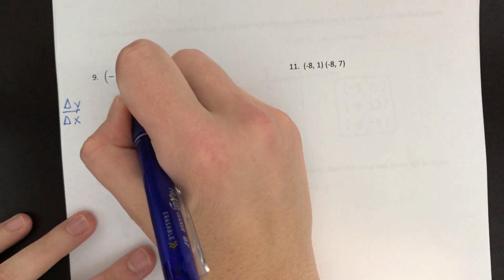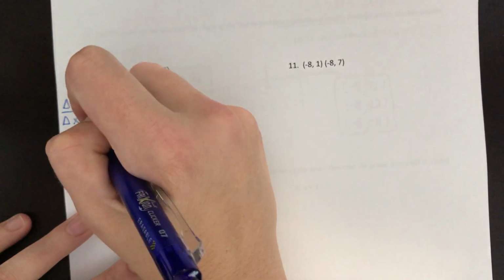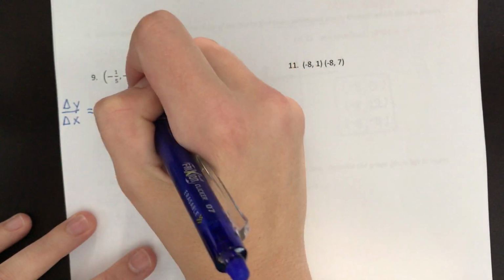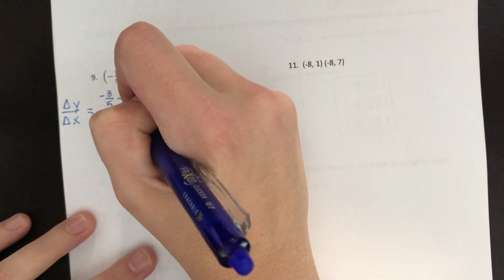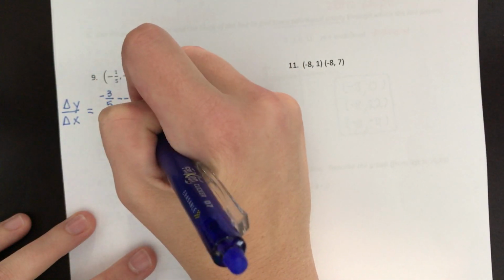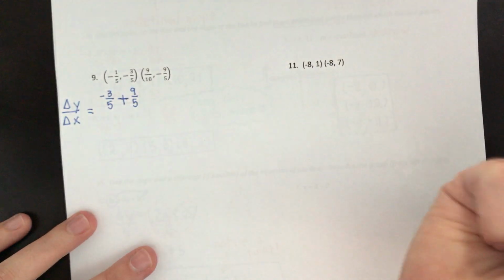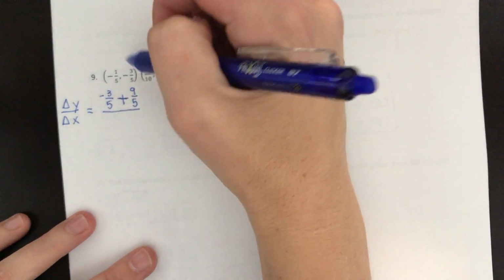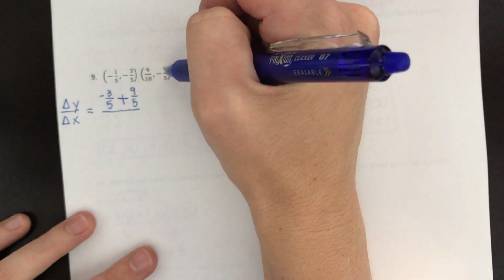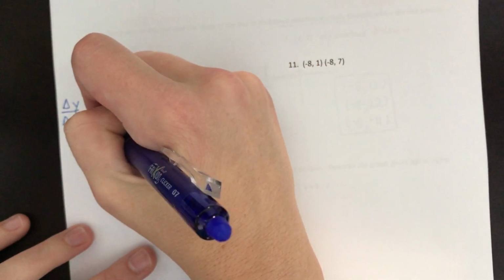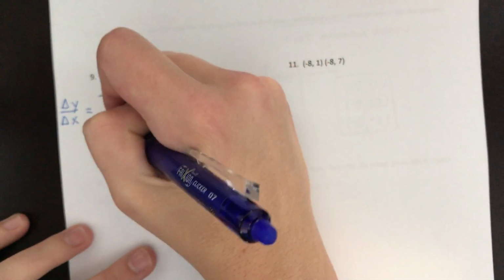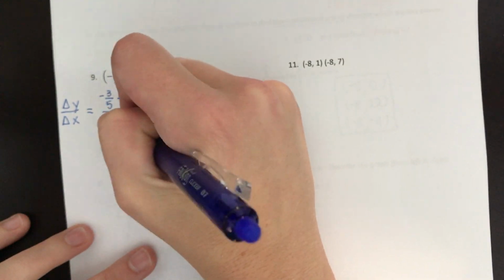So what I mean is I'll take this y value and subtract this y value. Okay, so negative 3/5 minus negative 9/5. When you minus a negative, it turns positive. Since I took this guy minus this guy, I have to go in the same order when I do the x's. So it has to be negative 1/5 minus 9/10.